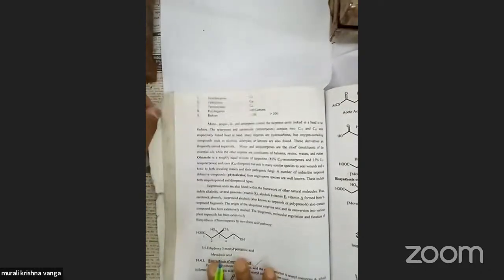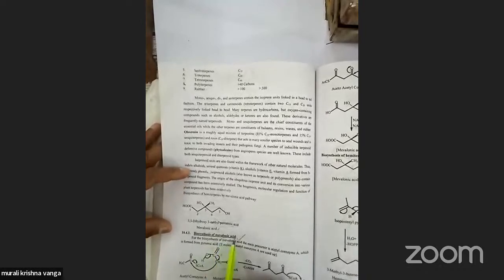This is the mevalonic acid structure. What is 3,5-dihydroxy? 1, 2, 3, 4, 5. 3,5-dihydroxy-3-methyl pentanoic acid is mevalonic acid. So that is the biosynthesis of mevalonic acid.